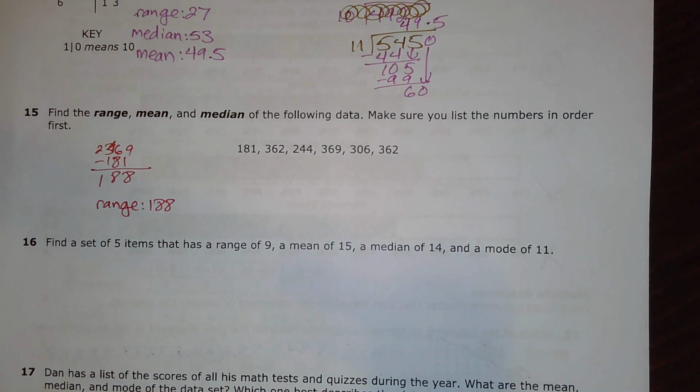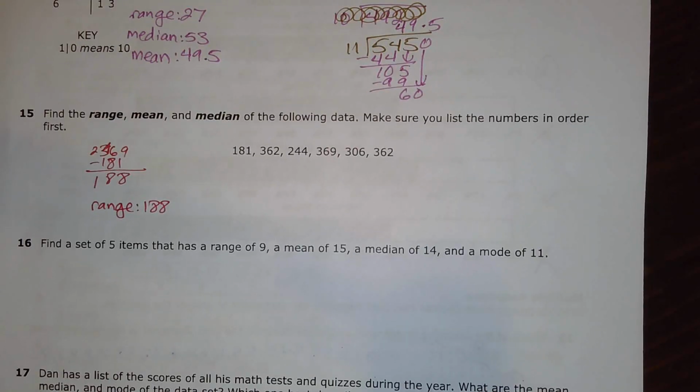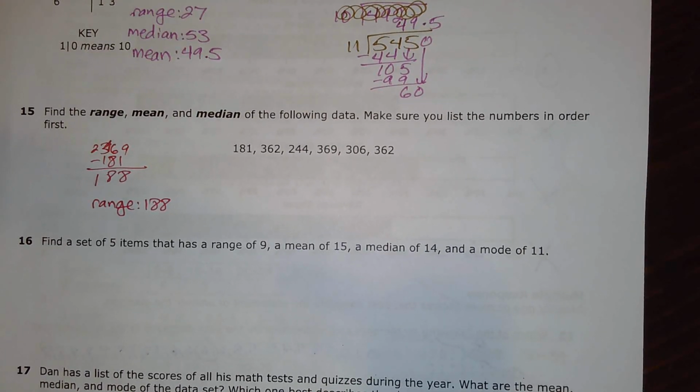Now, in order to find our mean, we have to add everything up. What was it? It was like 1,800 something.